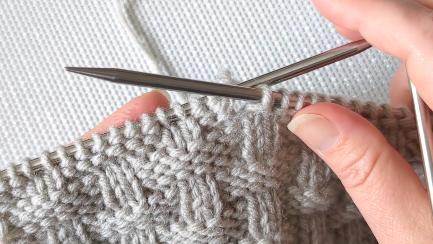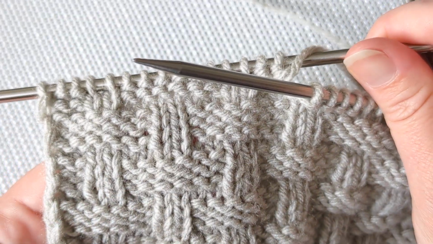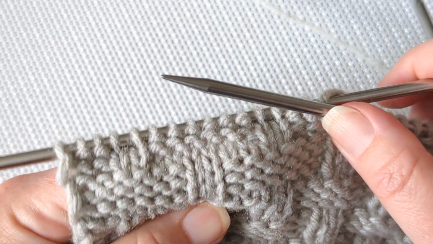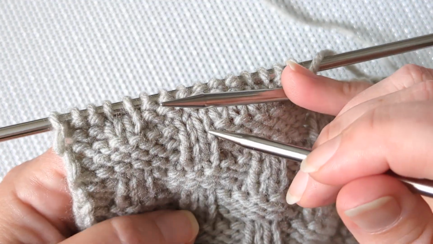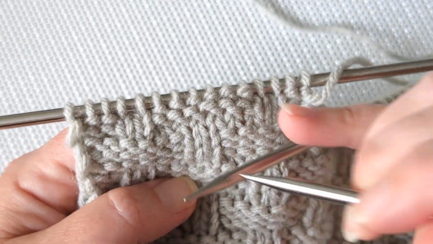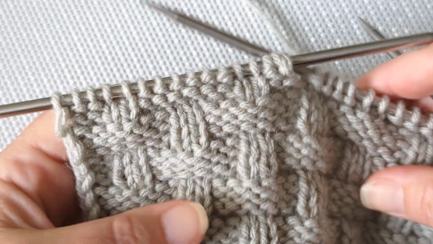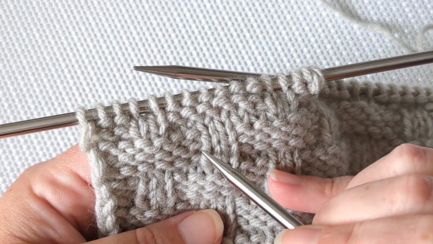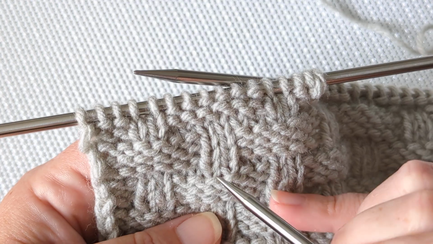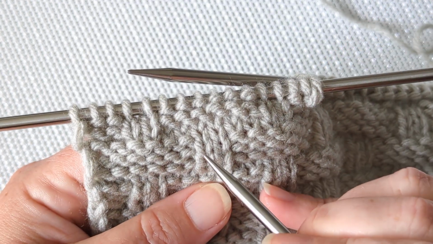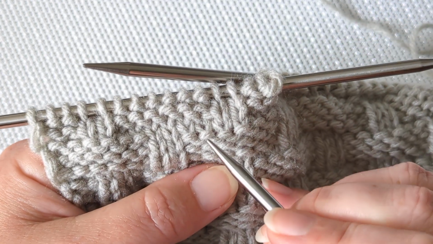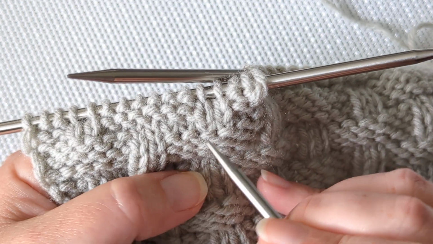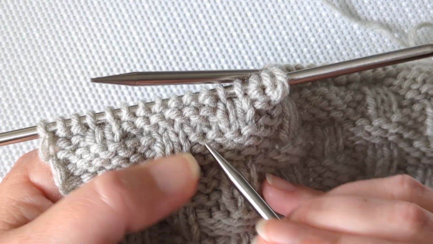So here, before we start doing this, we need to remember what a purl stitch is and what a knit stitch is. Okay, what is a knit stitch? Here we have our visible V's, 1, 2, 3, and so on. This is our knit stitch. And if we see these bumps crossing previous stitches, that means we have a purl stitch.